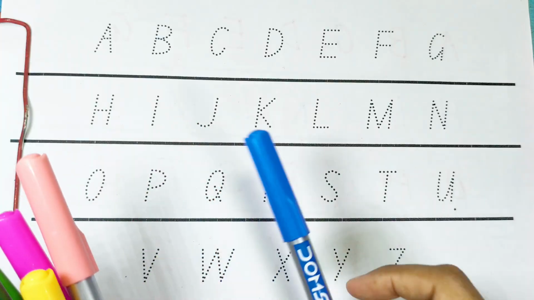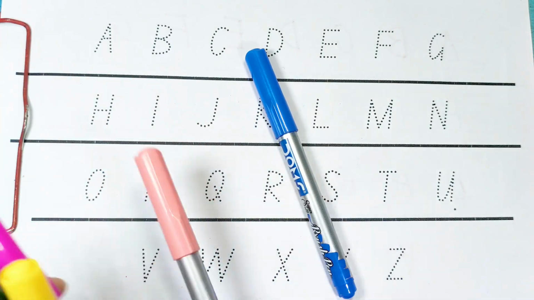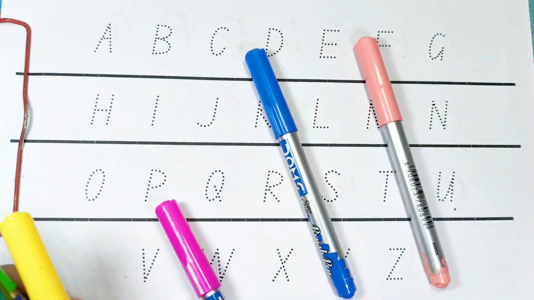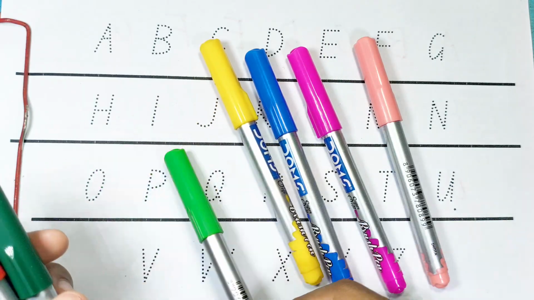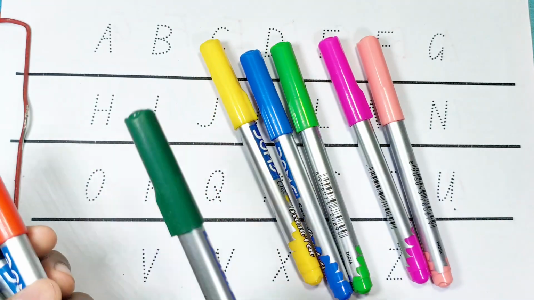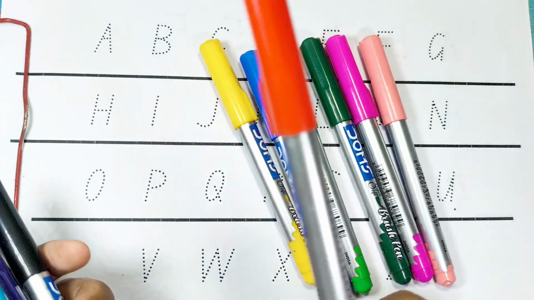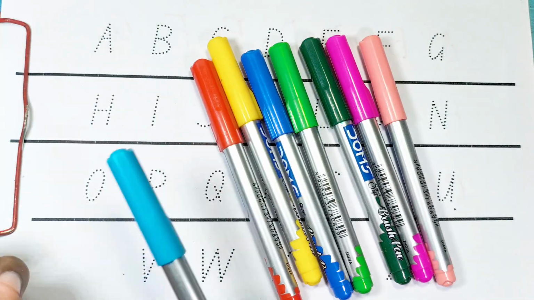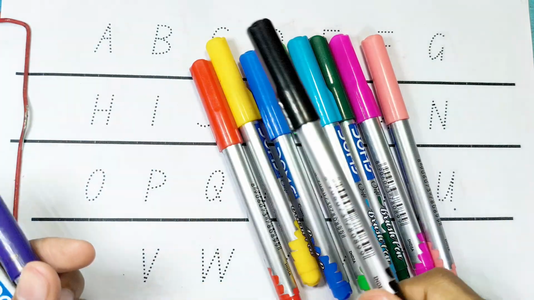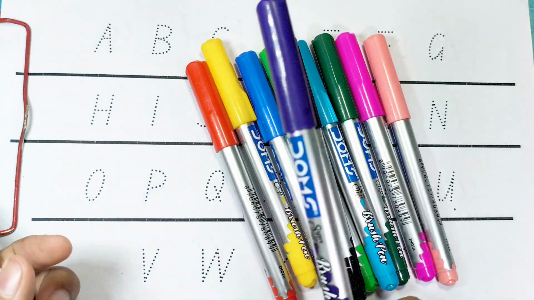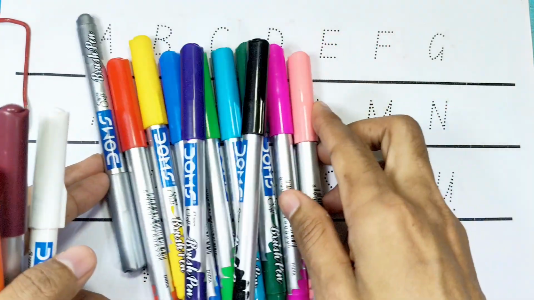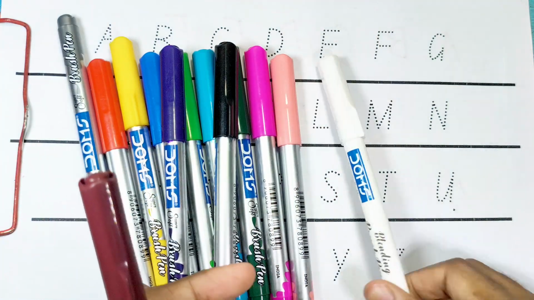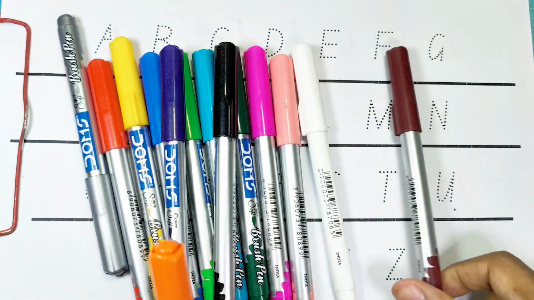Stay with us. Blue color, light pink color, dark pink color, yellow color, light green color, dark green color, and the next one is red color, sky blue color, black color. Kids, the next one is Persian blue color, silver color. Stay with us. The next one is white color, brown color.